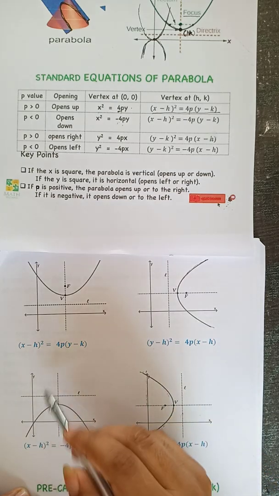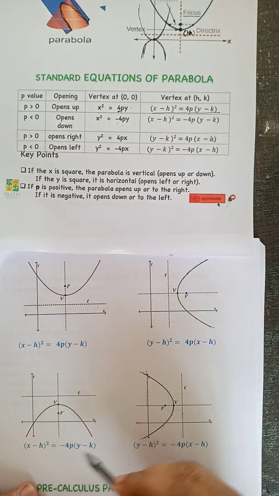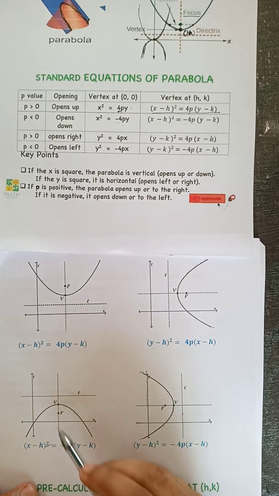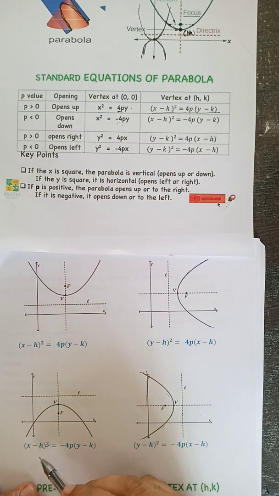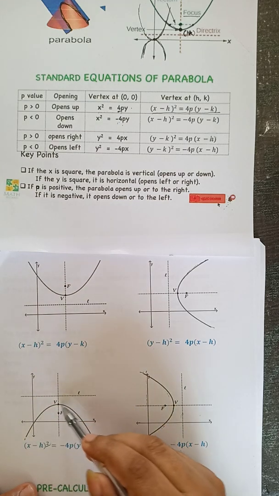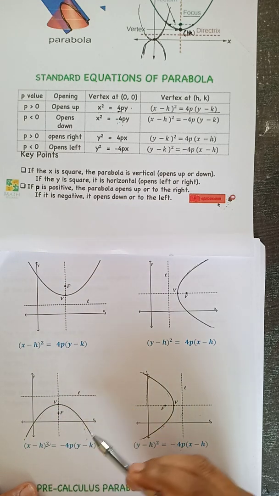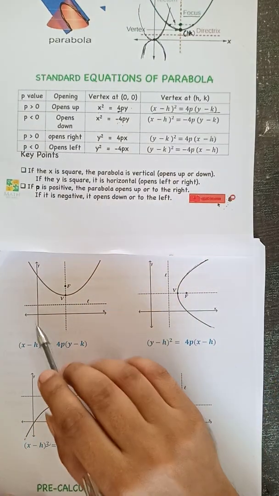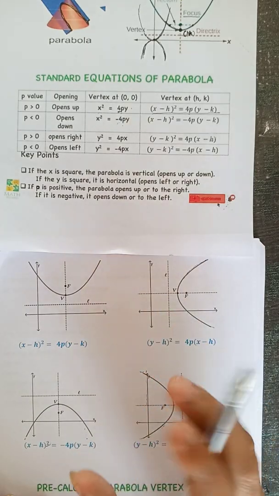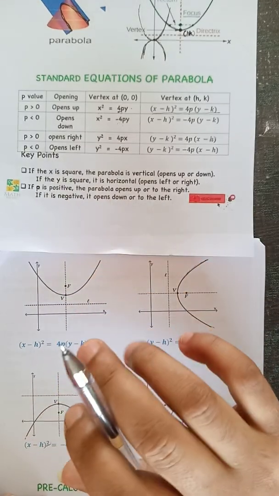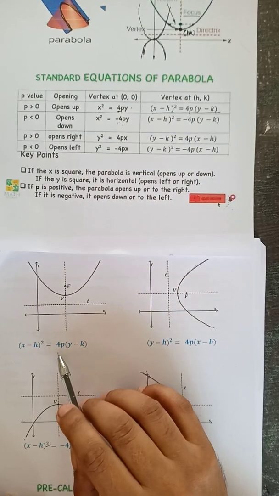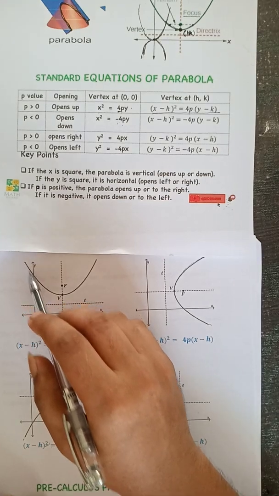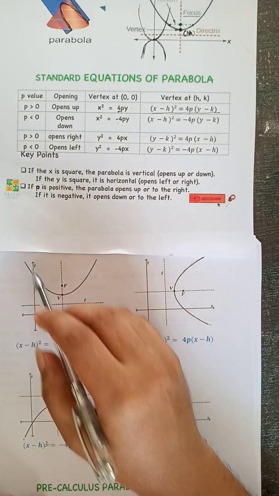Another figure, if x ang gi-squared, negative ang p, this is x and y axis, opens downward. And lastly, if x is squared, expected nga either opening upward or downward. Positive man siya, this is x and y axis, nag-open siya upward.